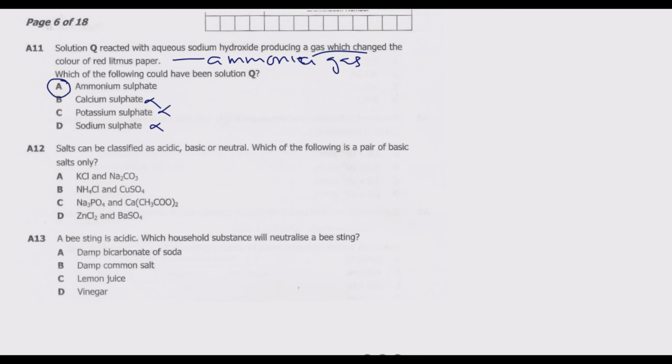Salts can be classified as acidic, basic, neutral. Which of the following is a pair of basic salts only? So what you need to understand is how basic salts are formed. Basic salts are normally formed by a neutralization reaction, where we react a weak acid and a strong base. A weak acid and a strong base. So we need to know which would be a weak acid here. Also we need to know the strong acids.